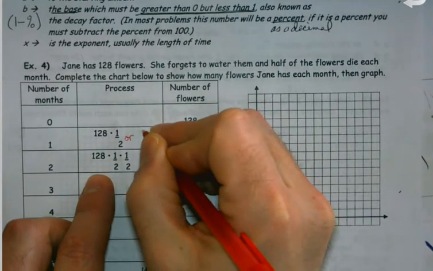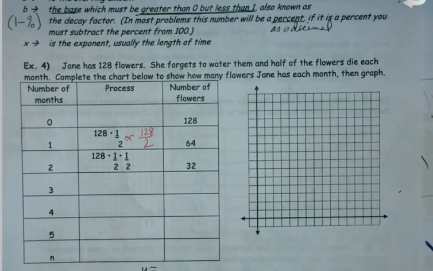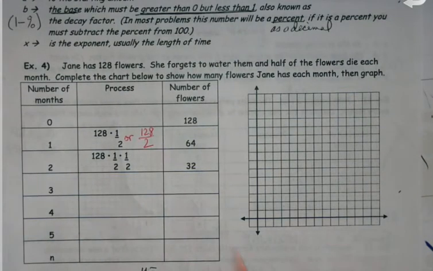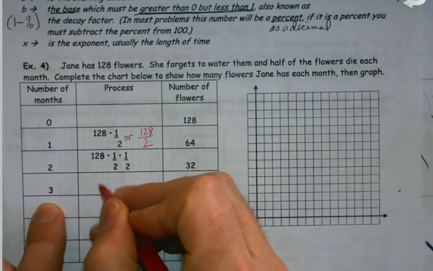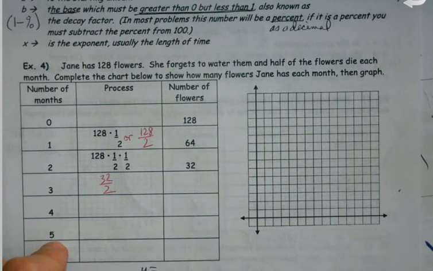Or that's the same as taking your value and dividing it by 2. So instead of multiplying by 2, we're going to keep dividing that number. So you're like, oh, so if this is 32, and I get to month 3, I can take that answer from the month before and divide it by half, or divide it by 2 in this case.